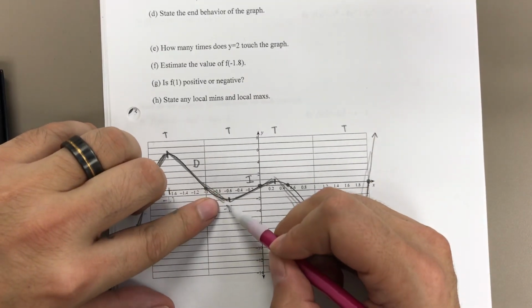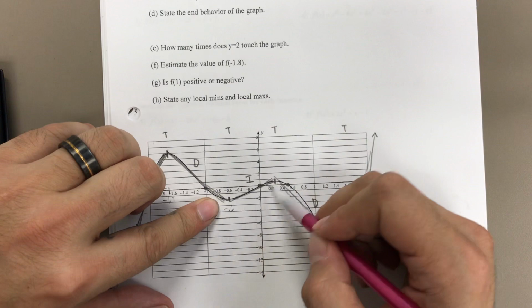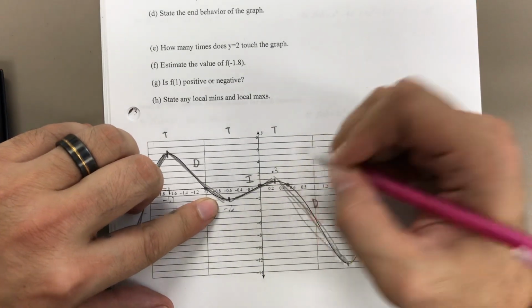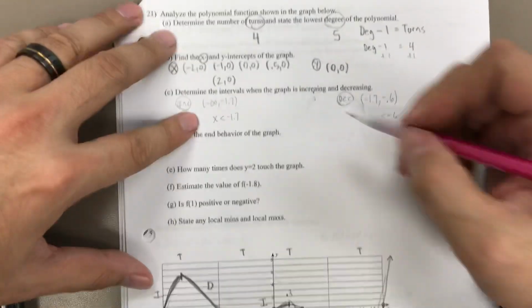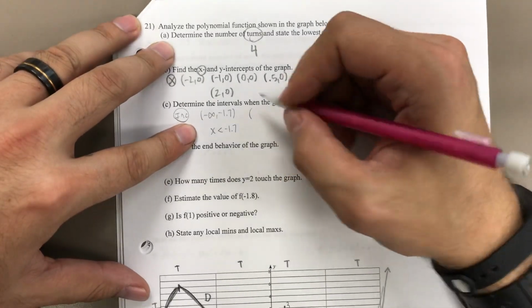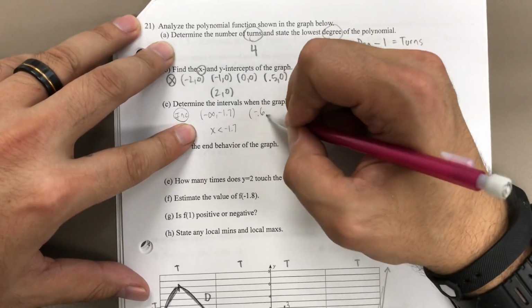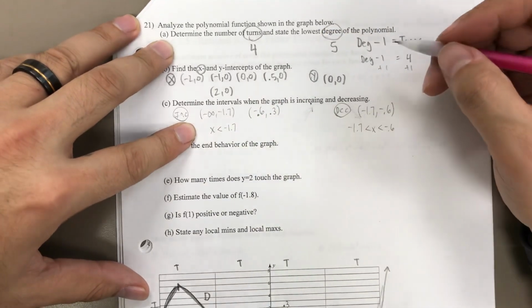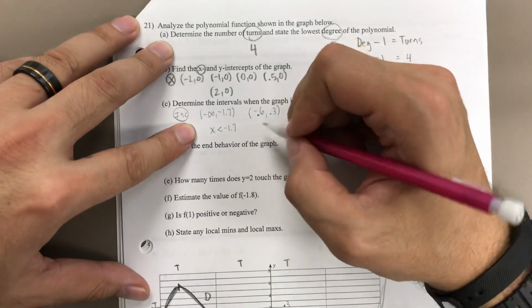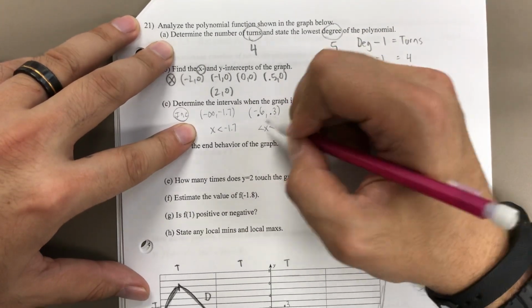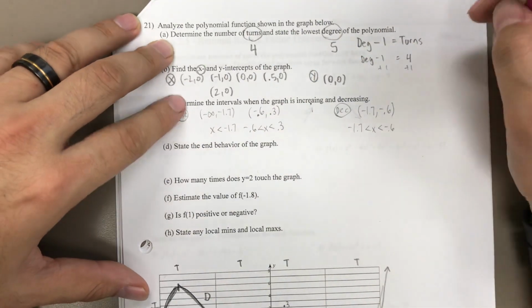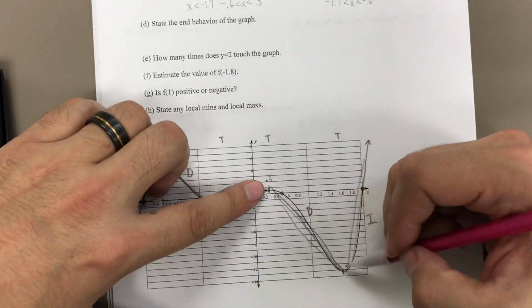So it increases from negative 0.6 all the way up until this next turn point, which I'm assuming might be close to 0.3. So we're increasing for when x is between negative 0.6 all the way up to positive 0.3. All right, if I wanted to write that up as an inequality, it'd be that x is between negative 0.6 and positive 0.3. All right, looks like I have another interval where it's decreasing.